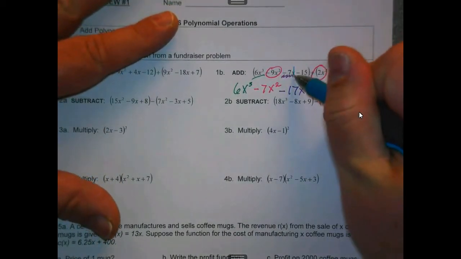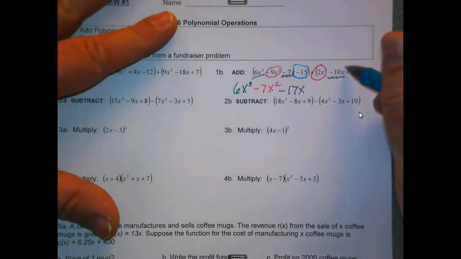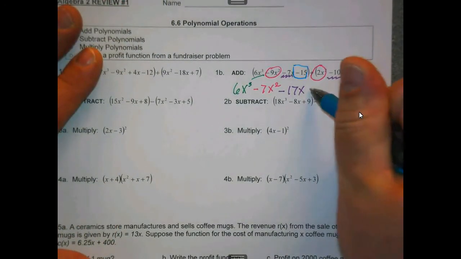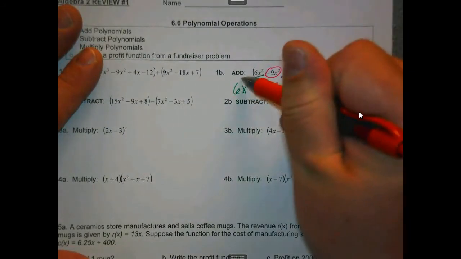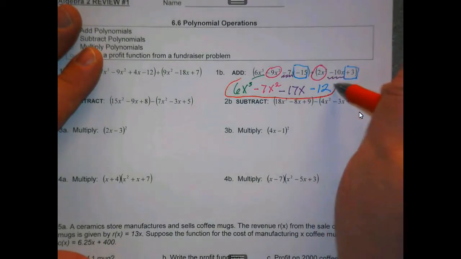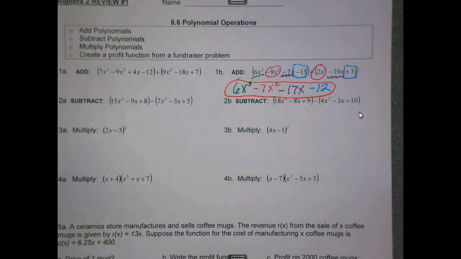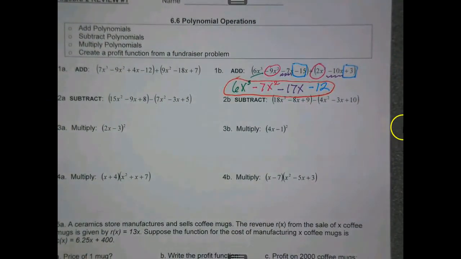We have negative 15, positive 3, negative 12. My answer. To be or not to be. Get it?